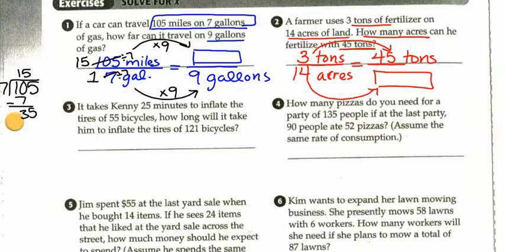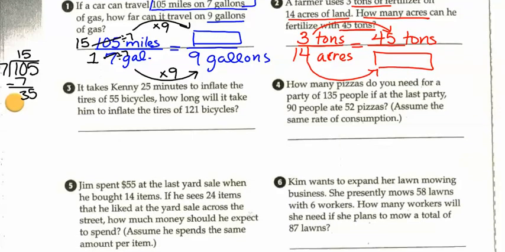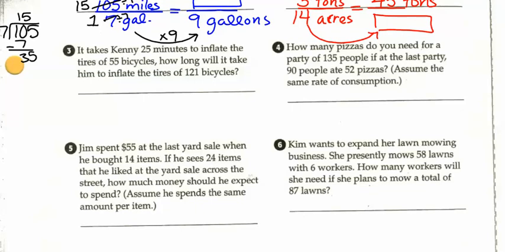Number 3, it takes Kenny 25 minutes to inflate the tires of 55 bicycles. How long will it take to inflate the tires of 121 bicycles? So 25 minutes, that's for 55 bicycles, and we want to figure out our time. So line equals line again. We're going to have 25 minutes, we know. It's right from the problem, and that will complete 55.